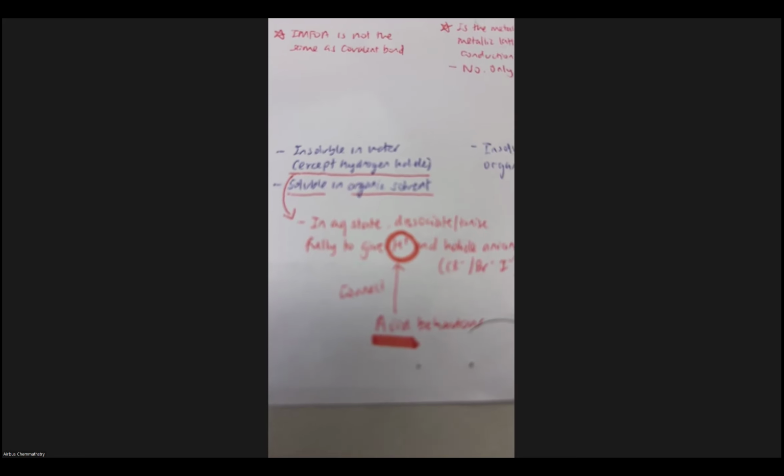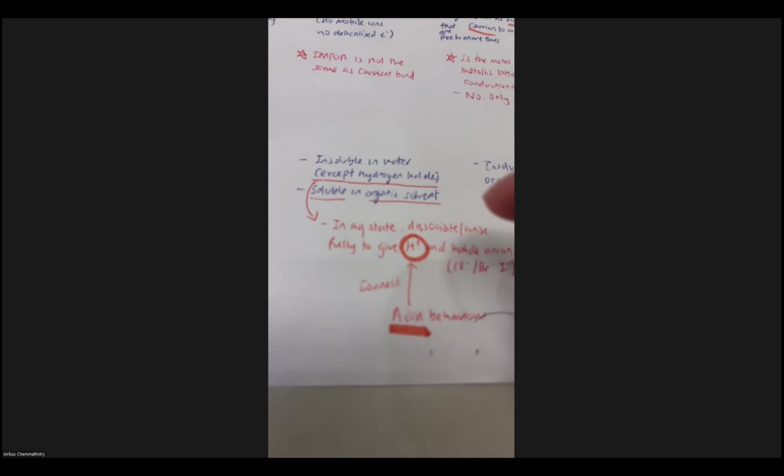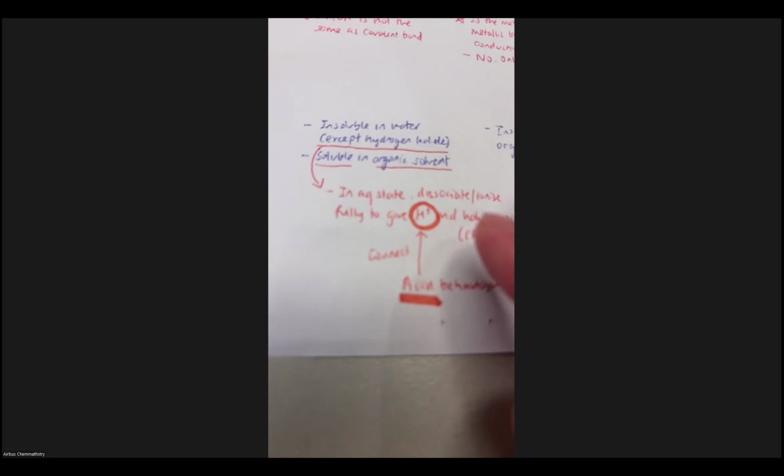So when you dissolve it in water, the HCl is going to dissociate or ionize fully to give H+ and the halide anion. So in this case, I'm talking about Cl-. And then if you connect, you see this is a recognizable ion. So if you connect your knowledge to acid-base, you notice that the presence of H+ causes a hydrogen halide, when dissolved in water, to display acidic behavior. All right.